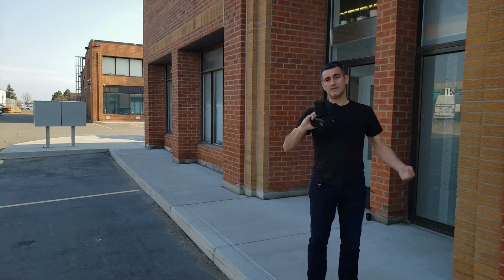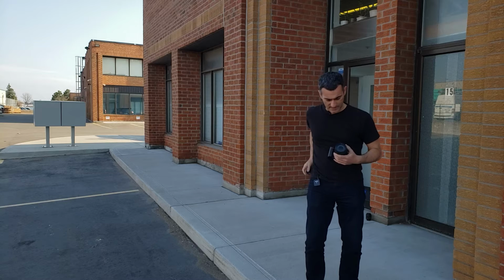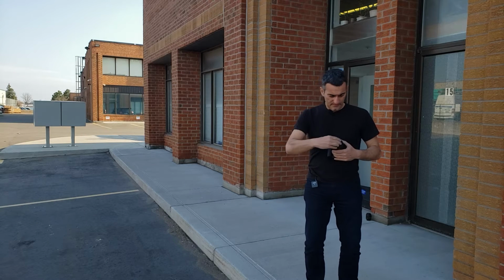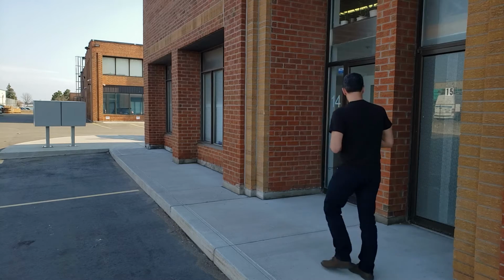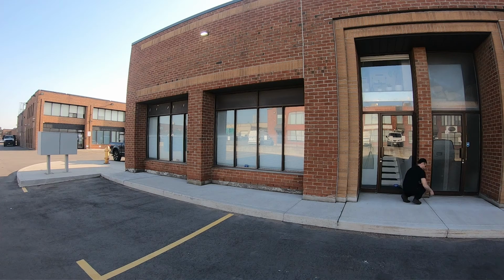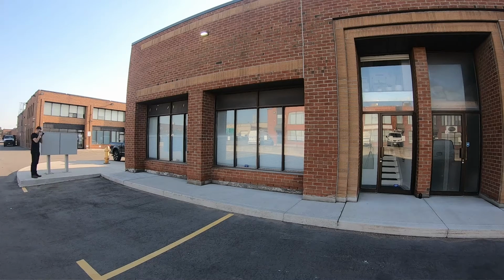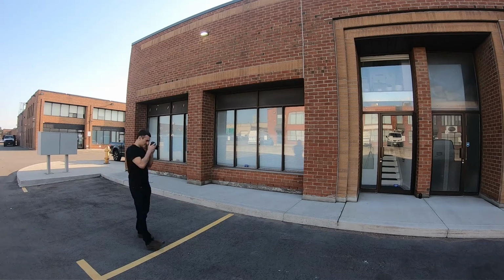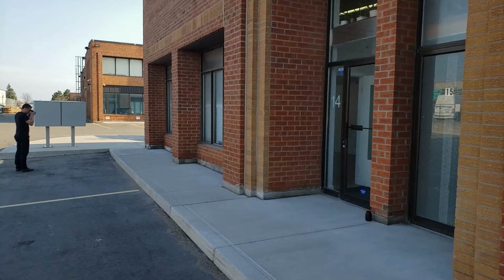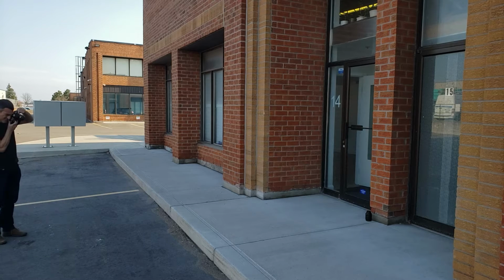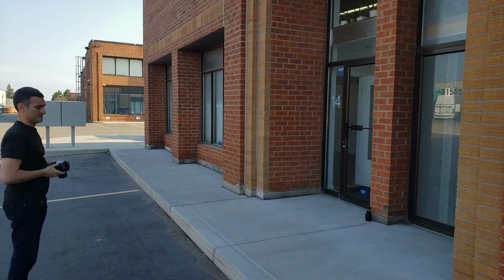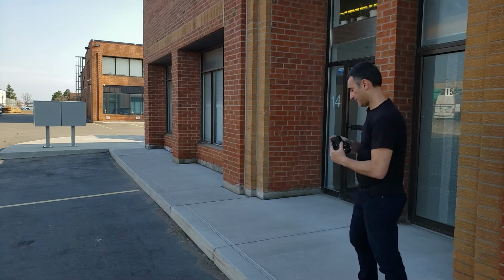Okay, so I'm done with this. I'm going to switch to my 40 millimeter macro lens, and we're going to give that a go and take a few shots here. Okay, the Nikon is done. I am going to now start with the phones.